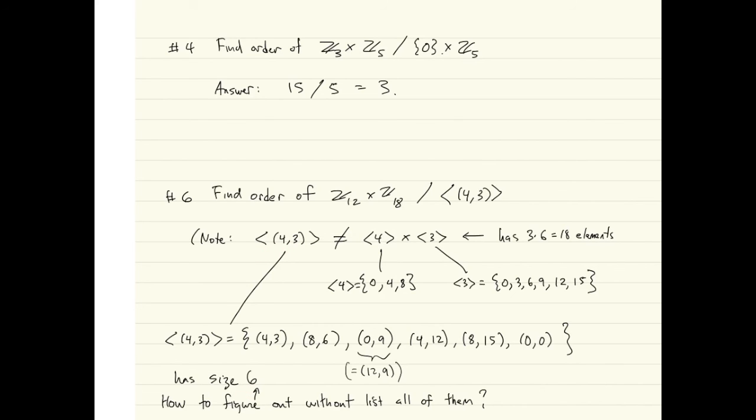Why? Well, let's just list naively the elements of this subgroup generated by (4, 3). The subgroup generated by an element means you start with that element and just keep adding that element to itself until you get back the identity. Or if you don't get back the identity, which can happen if you're in an infinite group, then you also have to add in the inverses, or in this case, negatives.